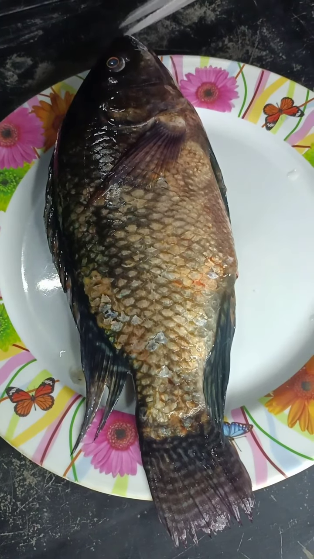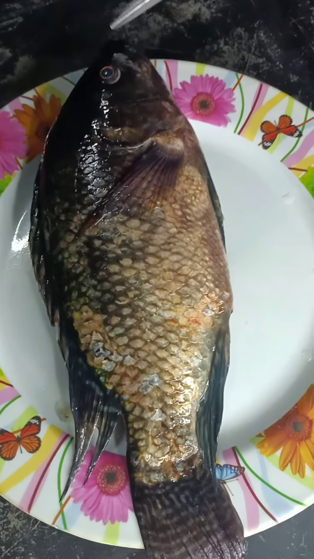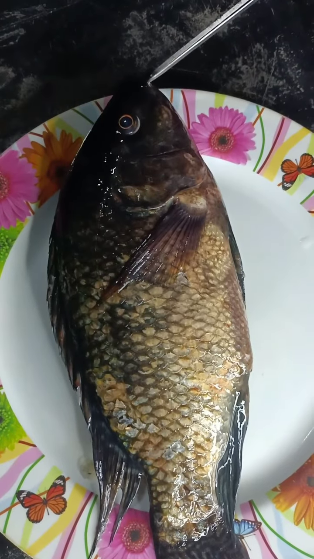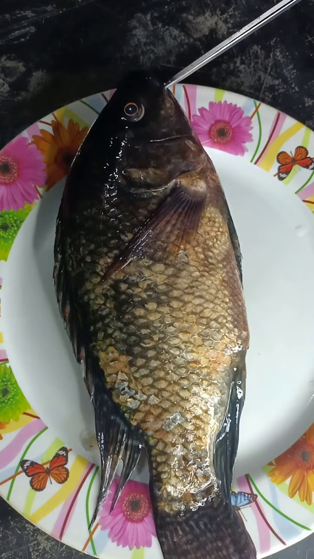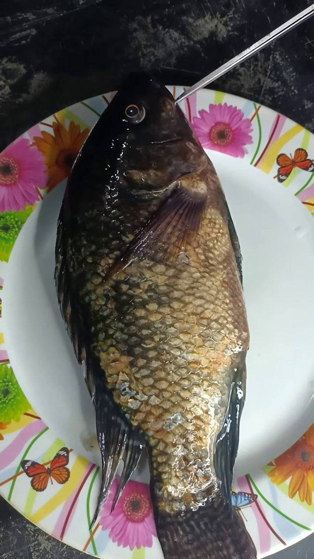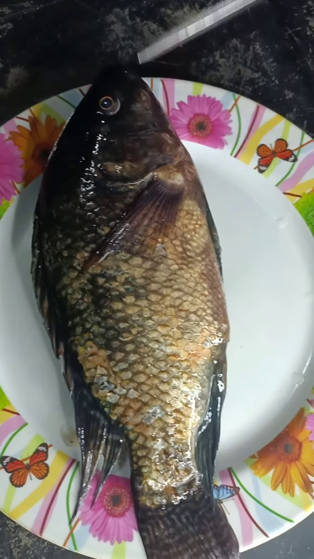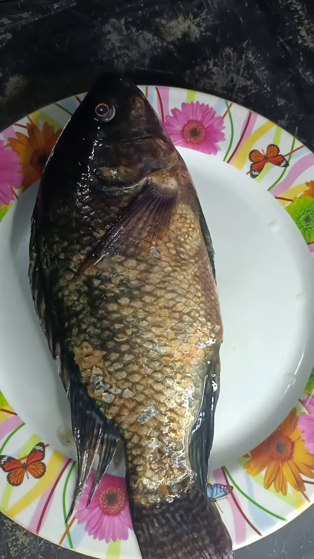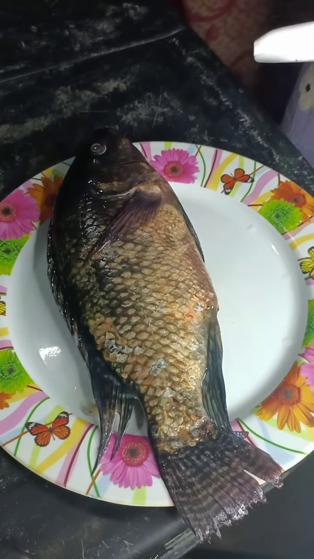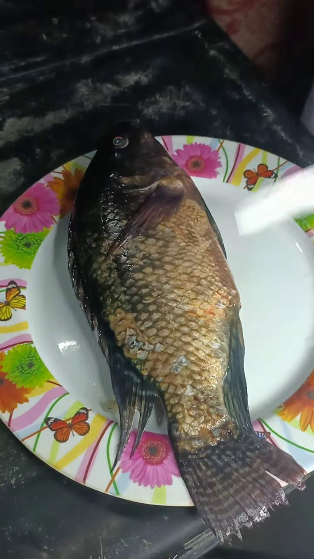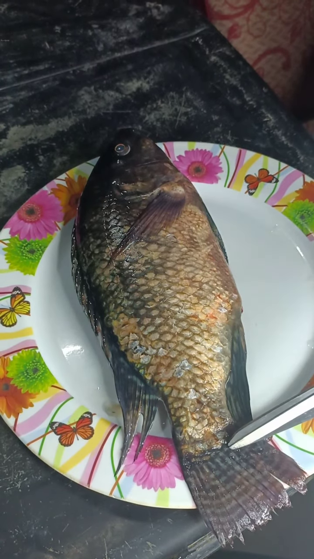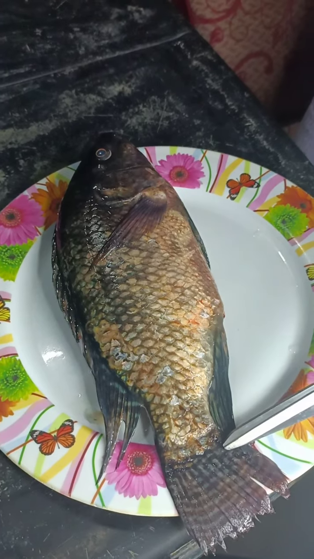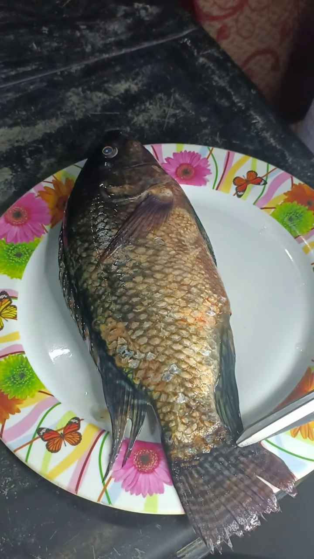Then the next one, the mouth. The mouth part of a fish will vary in size and may or may not contain teeth depending on what fish it is. Then next, the caudal peduncle. This is the caudal peduncle. It acts as the main rudder during swimming.